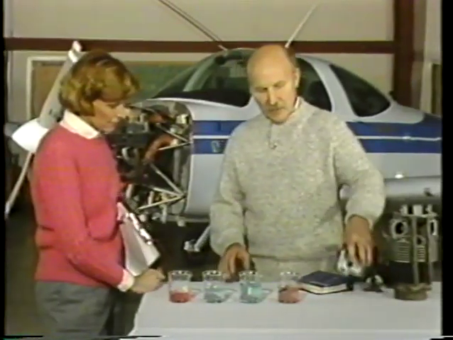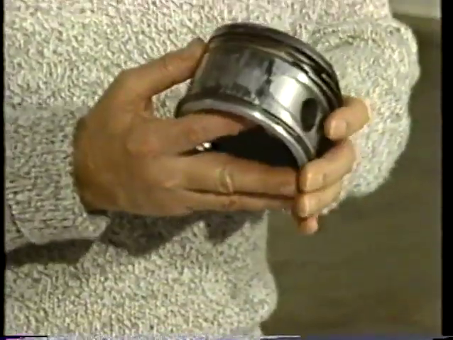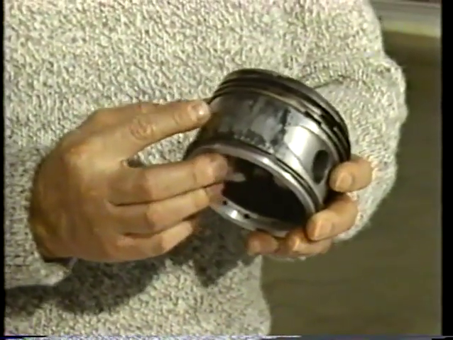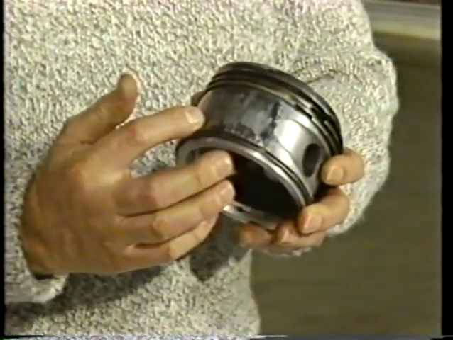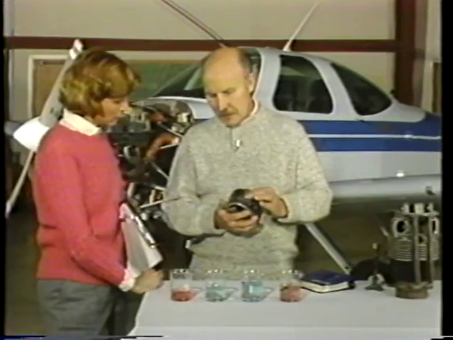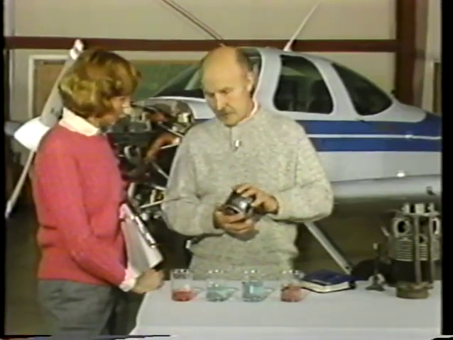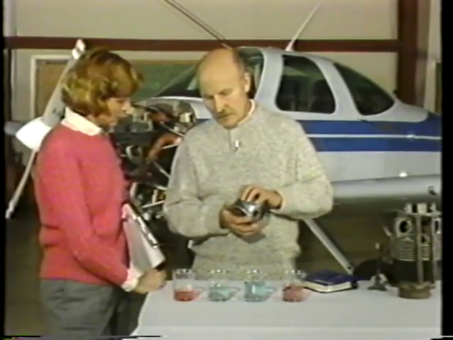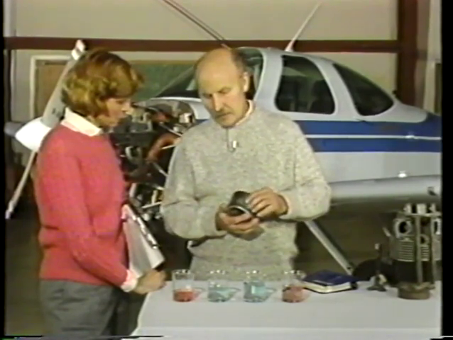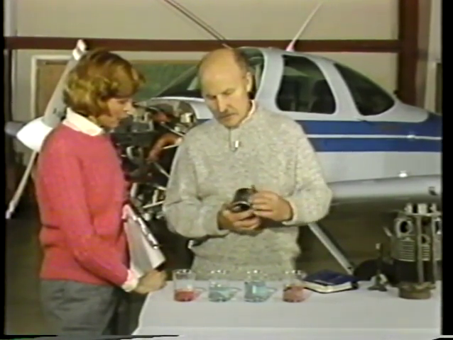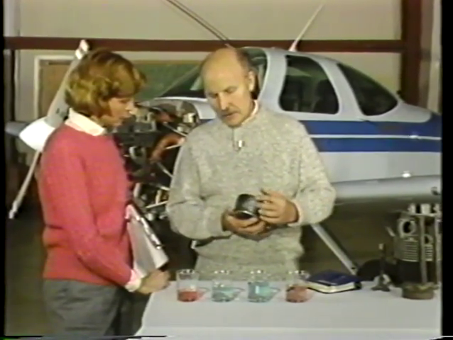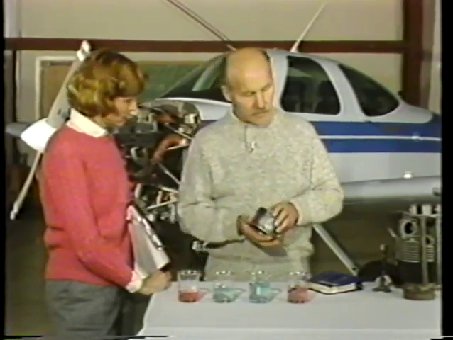Let's take a look at this piston. This has been badly scored from overheating. Detonation can cause the piston to overheat, and it can cause the expansion rates to be such that it's going to interfere with the cylinder walls. The heat will tend to cause the lubrication to leave, and we get severe scoring. This would cause a loss of power in the engine.